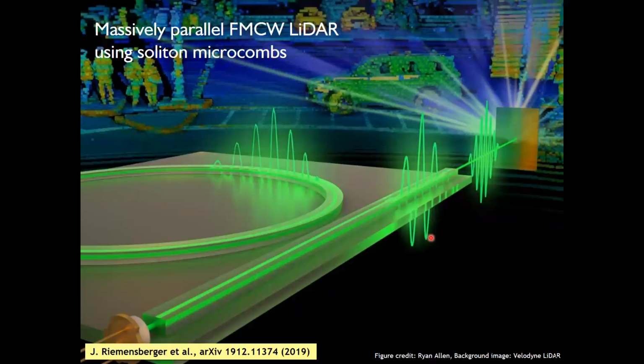And apparently it's possible, and this is what we have recently done with my colleagues at EPFL. And the platform that we utilize is a microresonator.